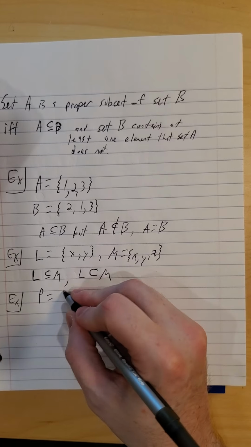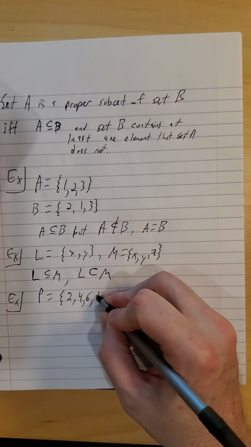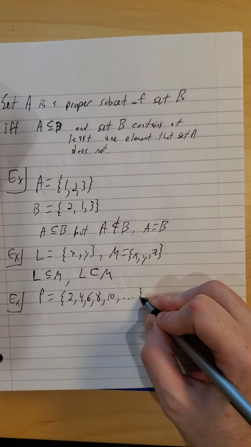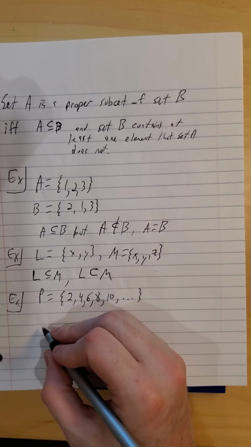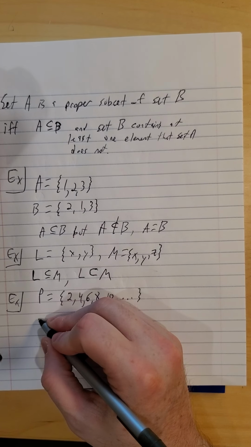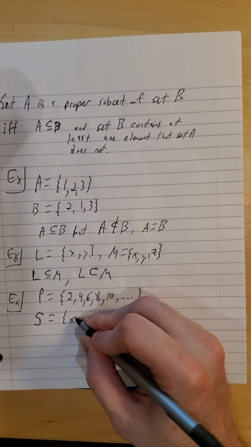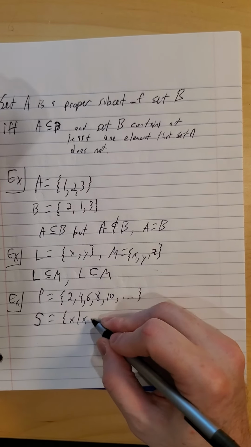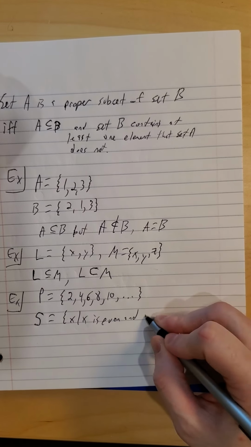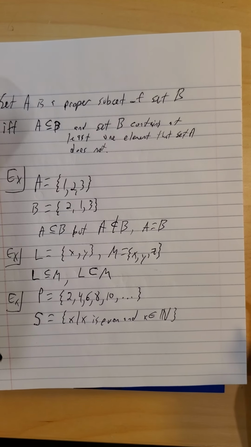Set P, we're going to have set P represent 2, 4, 6, 8, 10, etc. And set S be a set of all X such that X is even and X is in the set of natural numbers.